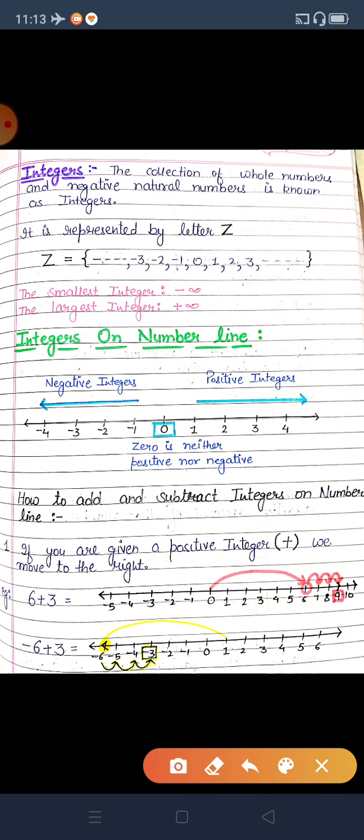Now the next topic. You have also studied this topic in 6th class, but we will recall again how to add and subtract integers on a number line. How will you add two integers or three integers on a number line? How will you subtract two or more integers on a number line?